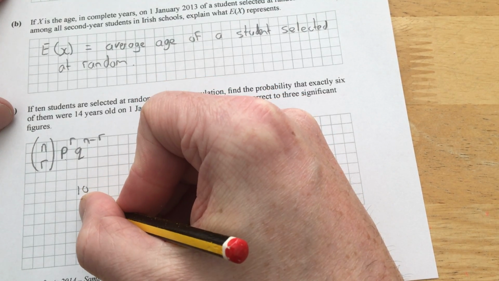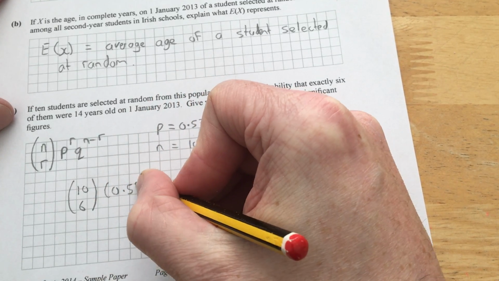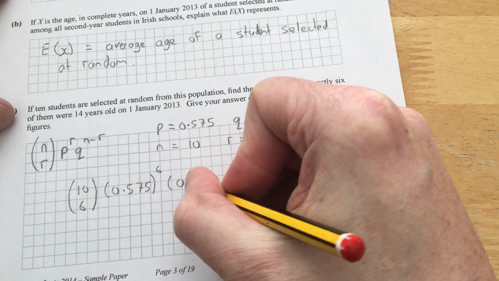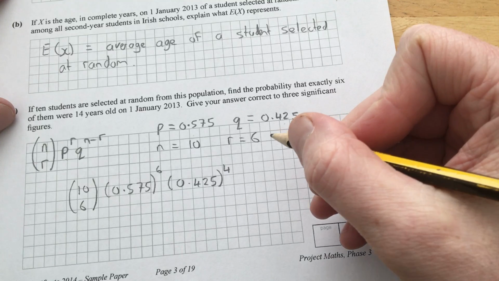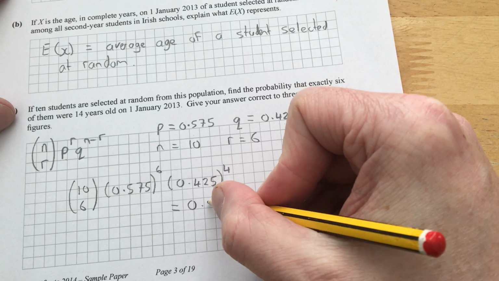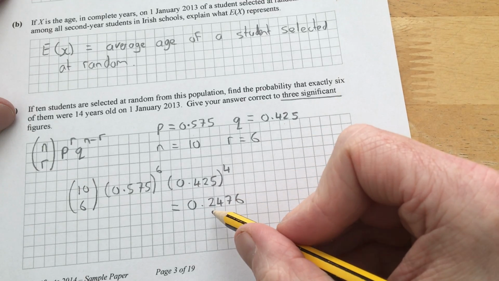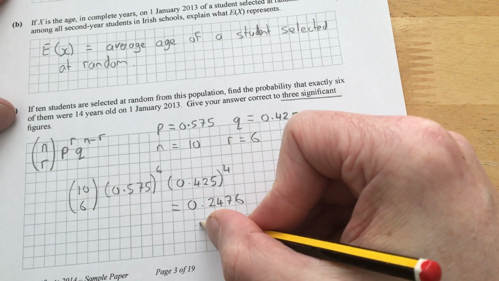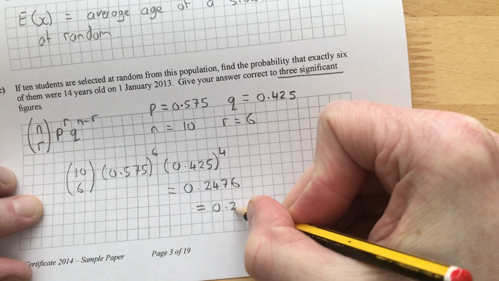10 choose 6. P is the probability of success. You're looking for 6 successes. Q is the probability of, for want of a better word, failure. And that's to the power of 4. And if you multiply all that out together, you should get 0.2476, but it says correct to 3 significant figures. So we look at our 4th significant figure, which is 5 or more. So this is rounded up to 0.248.